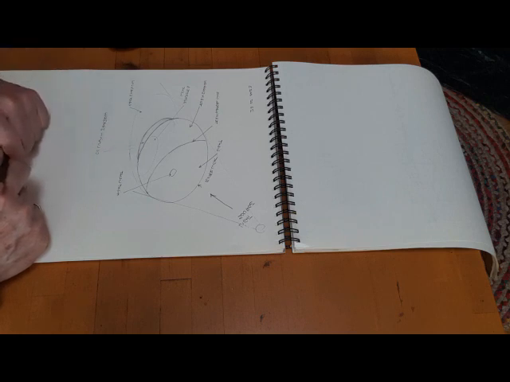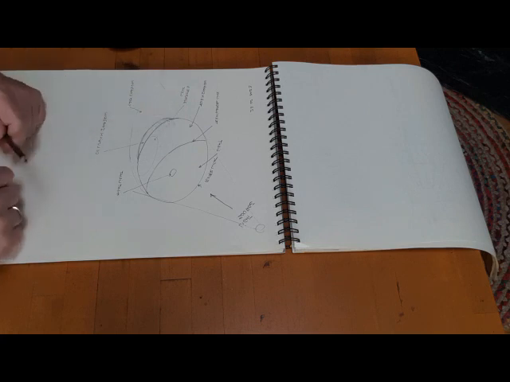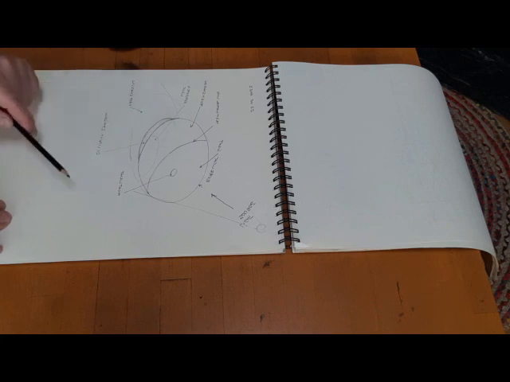We will discuss the center light. We will discuss the foreground shadow. We will discuss reflected light. We will discuss occlusion shadow, and we will discuss cast shadow.